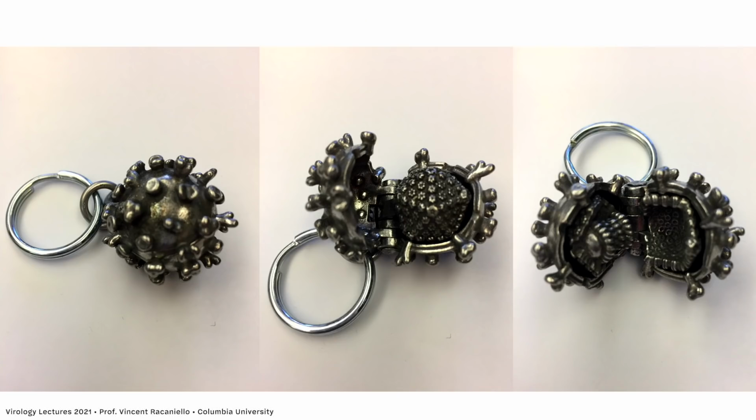I have these herpes viruses as a keychain. In fact, people have given me many of these over the years. And here it is. That's the herpes virus. And you can open it up, and you can see the nucleocapsid inside the icosahedral shell. And there's actually a portal, which is different from all the other 5-fold axes. And you can open up the icosahedral capsid as well, and you can see the DNA inside. This is the ultimate nerdiness, right? I think this is very cool.